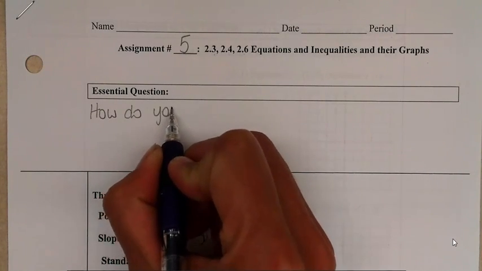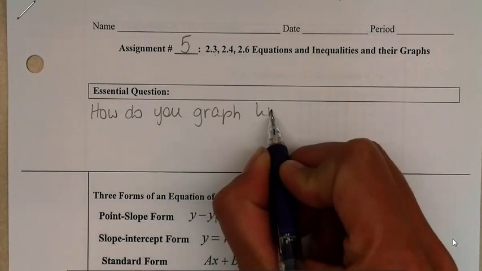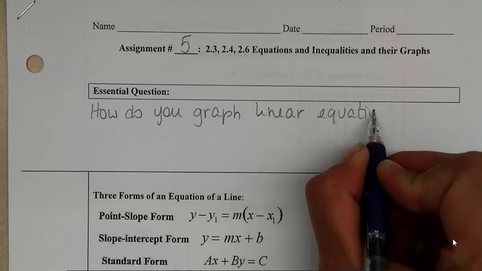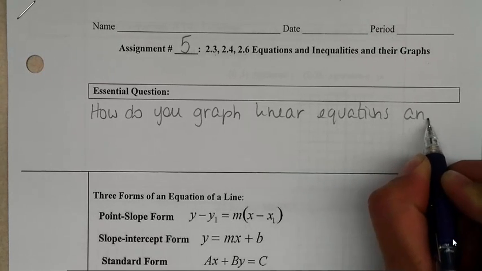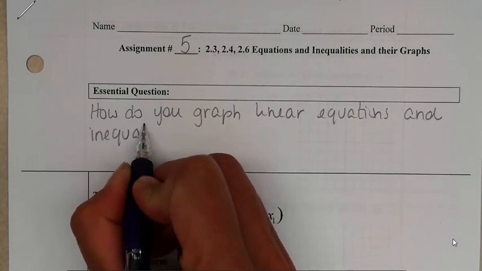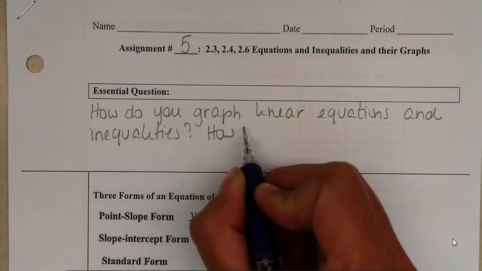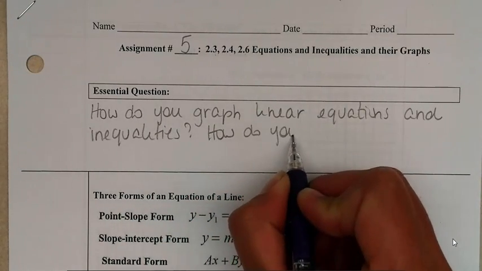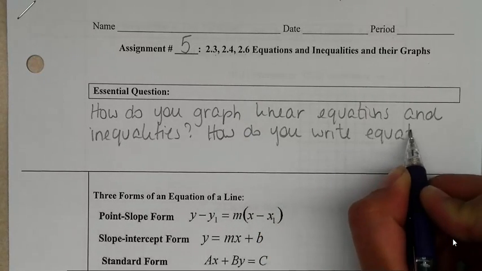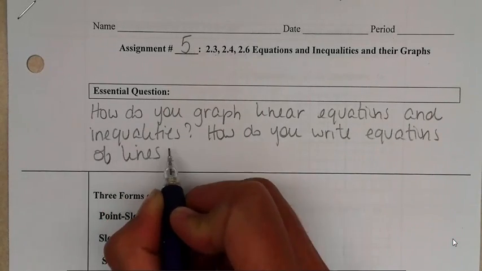How do you graph linear equations and inequalities? And how do you write equations of lines?